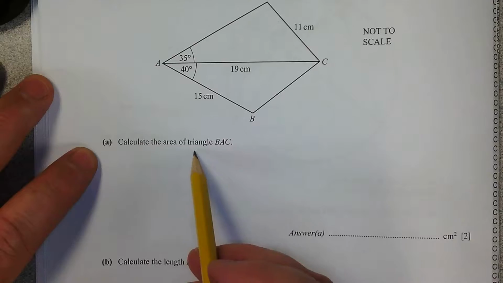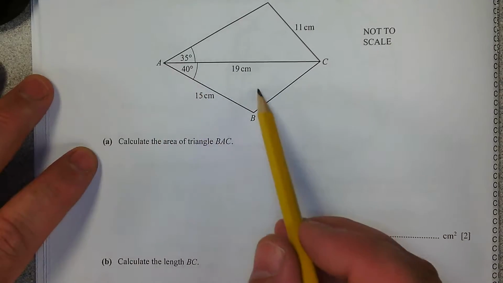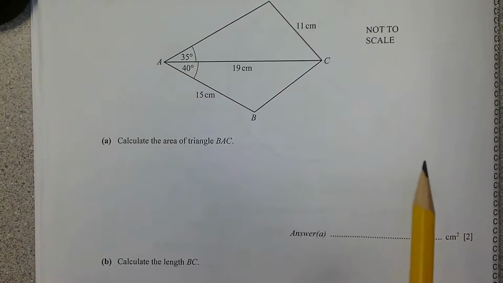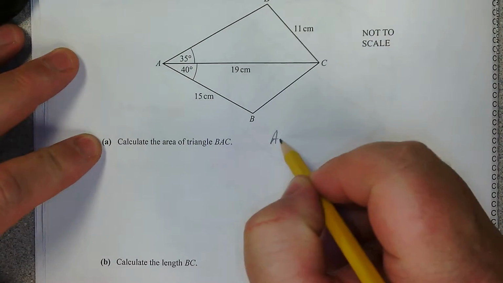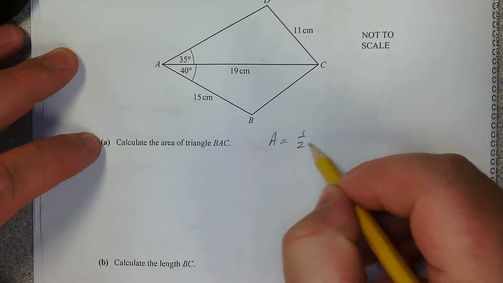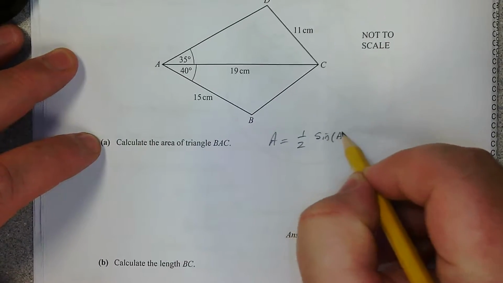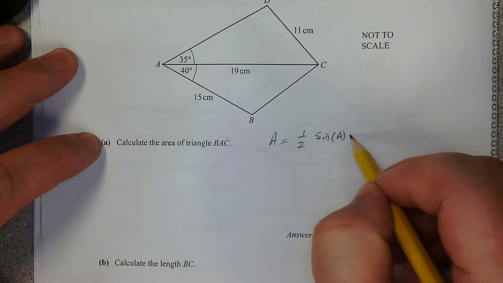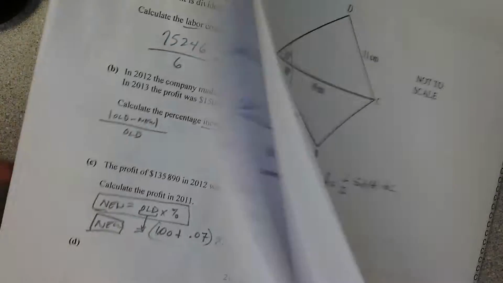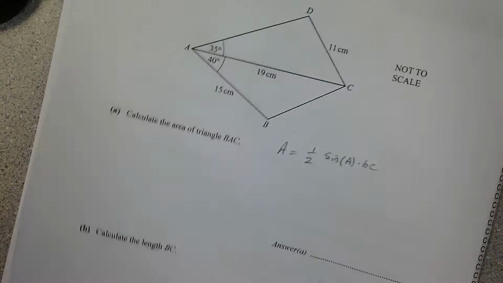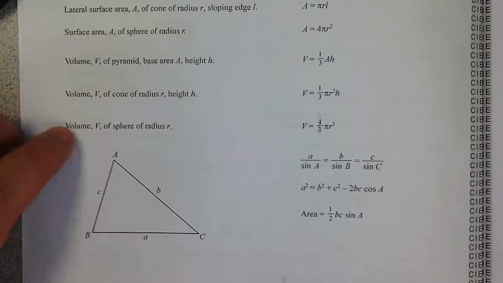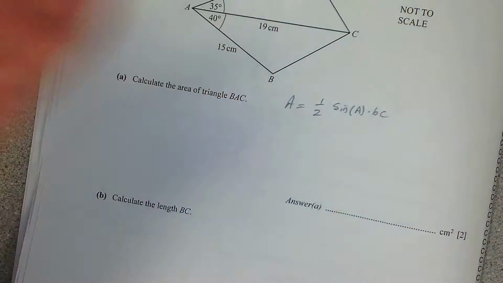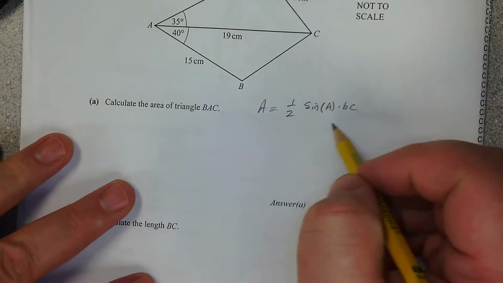It says calculate the area of triangle BAC. So that's this triangle right here. That is not a right triangle, as far as we know, but could be. The formula for the area is going to be 1/2 sine of angle A times BC, I think. Let's check. Let's go back to the front page. It gives us our reference sheet right here. We're fortunate. The United States gives you the formulas, like the Cambridge test in the U.S. Yep, 1/2 BC sine of A.